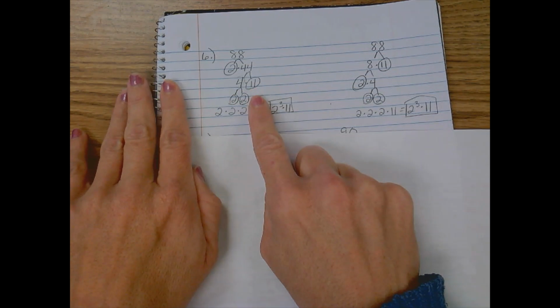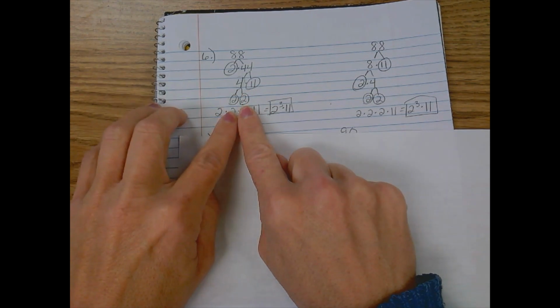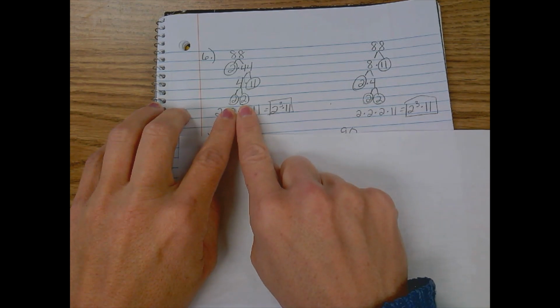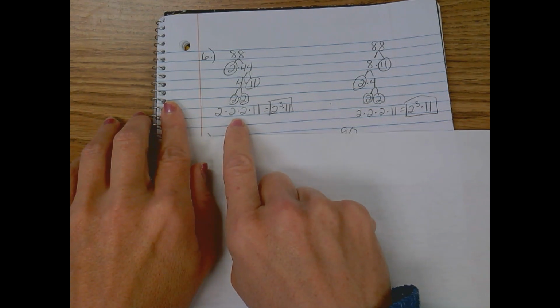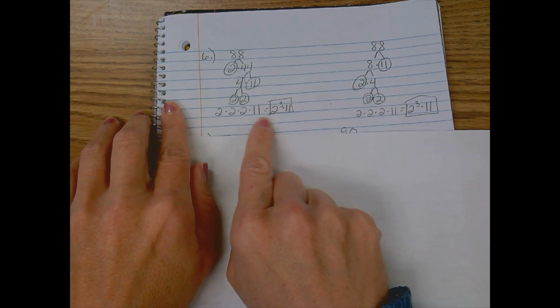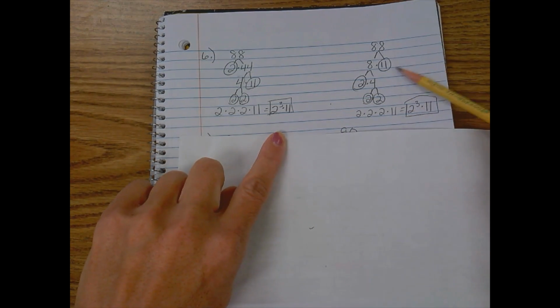Again, 11 is a prime number, so I circled it. 4 is a composite. Its prime factors are 2 times 2. So then it's 2 times 2 times 2 times 11, or 2 to the third times 11, 2 cubed times 11.